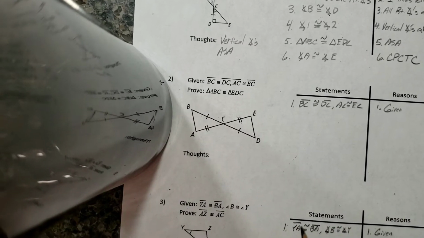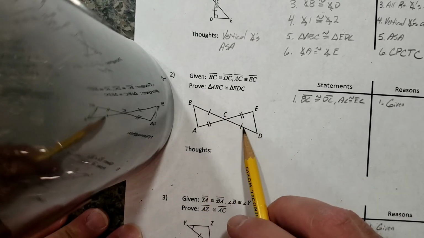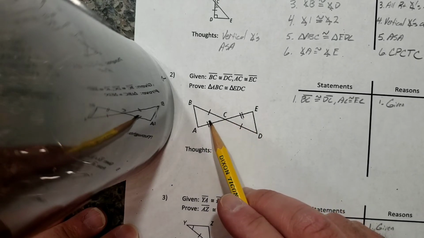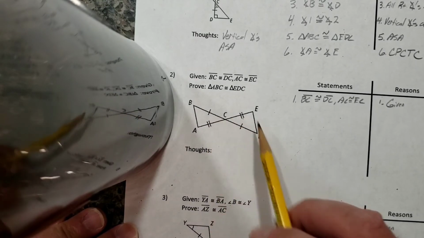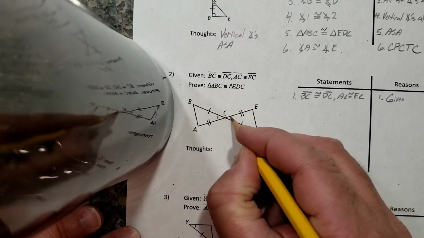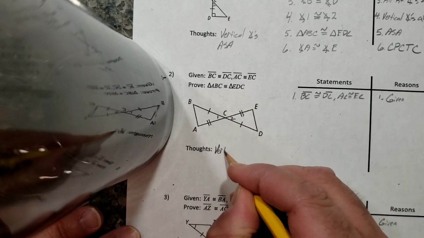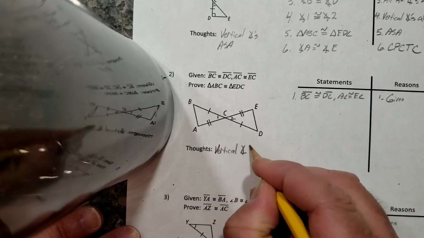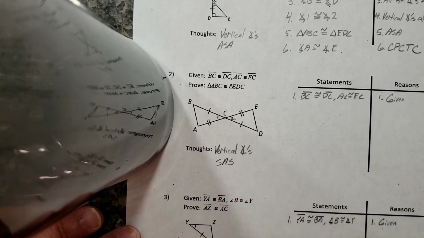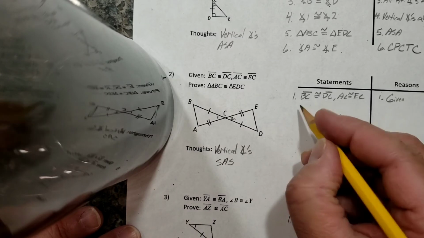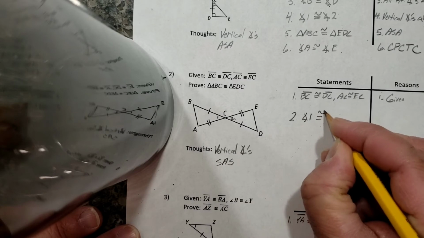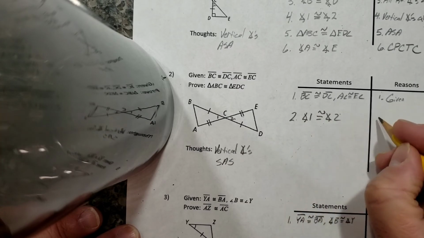Let's see what they've given us. They've given us BC is congruent to CD. AC is congruent to EC, and they want us to show these triangles are congruent. Now I've got the sides. If you look again, the angles here, and I'm going to label them 1 and 2, we've got vertical angles again. Vertical angles. We're going to be able to use side, angle, side, I hope. Shouldn't be a problem. We've got our given. Number 2, we can just say angle 1 is congruent to angle 2.